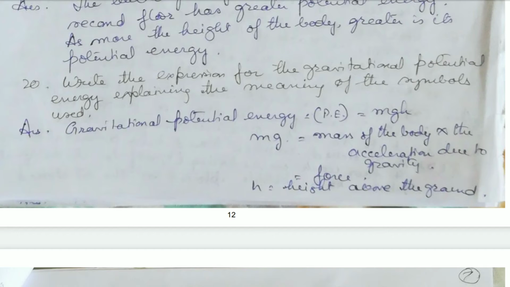Okay, so therefore height is equal to height above the ground. H is equal to height above the ground. So mgh.